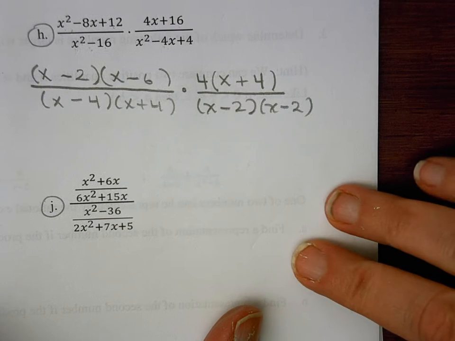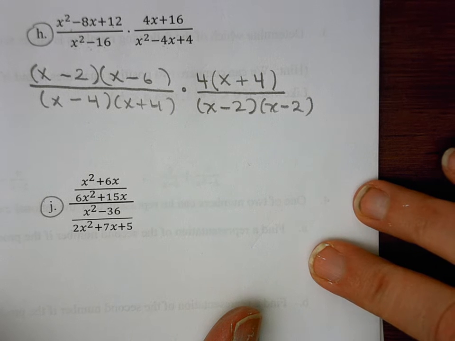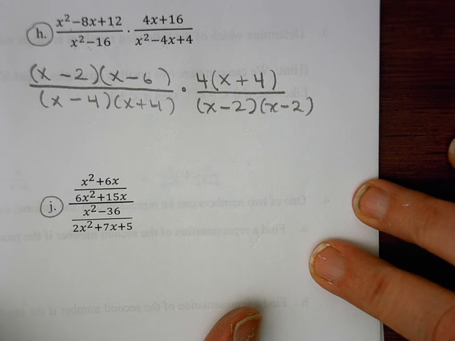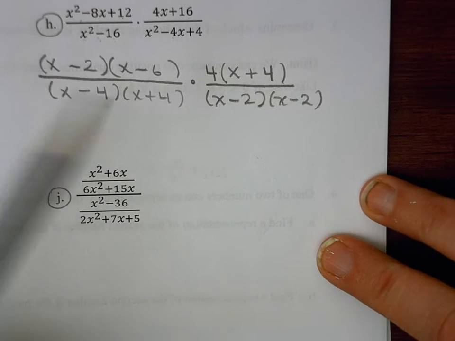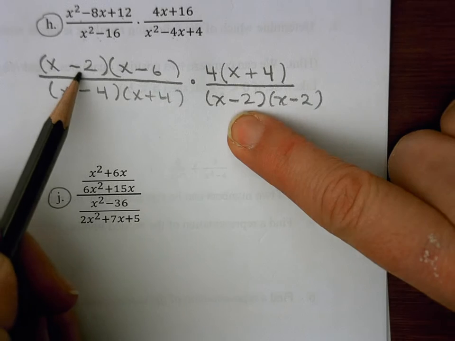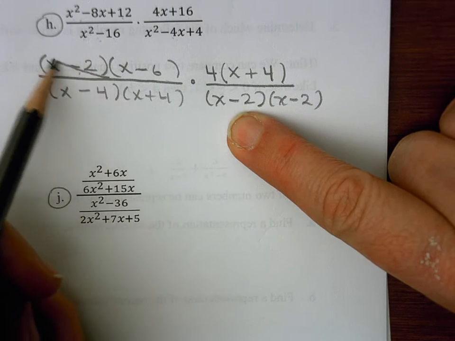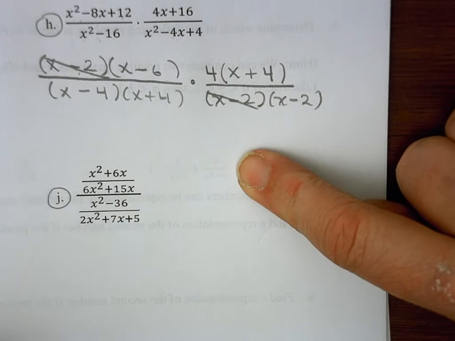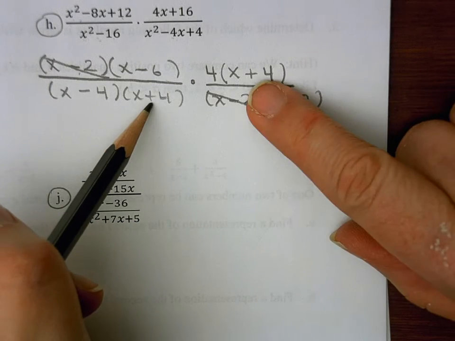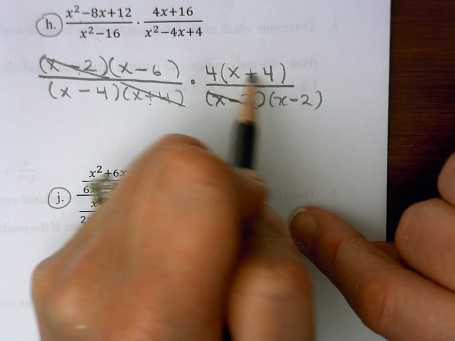And so now I look to see, is there any numerator that will cancel with any denominator? That would be because they have exactly the same factors. So here I have an x minus 2 and an x minus 2, so that cancels 1 with 1. I have an x plus 4 and an x plus 4, that cancels 1 with 1.